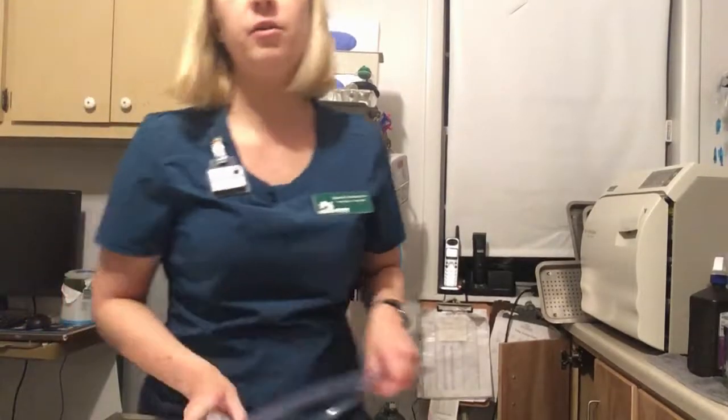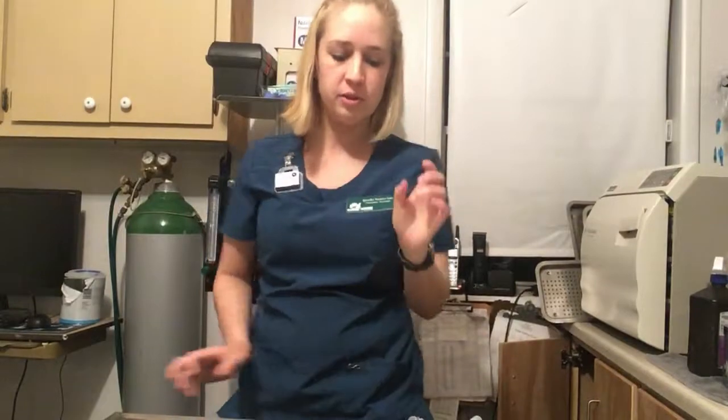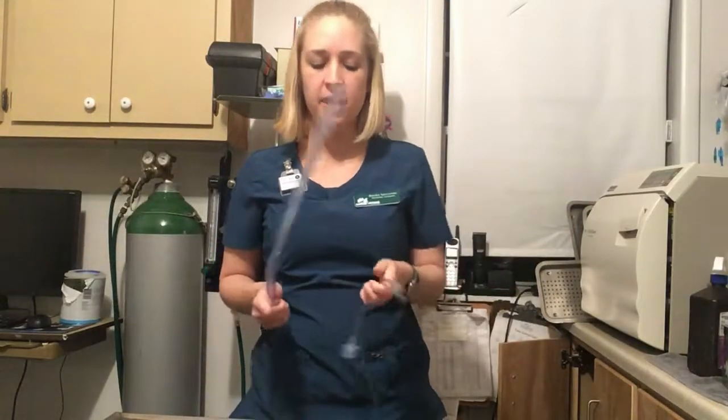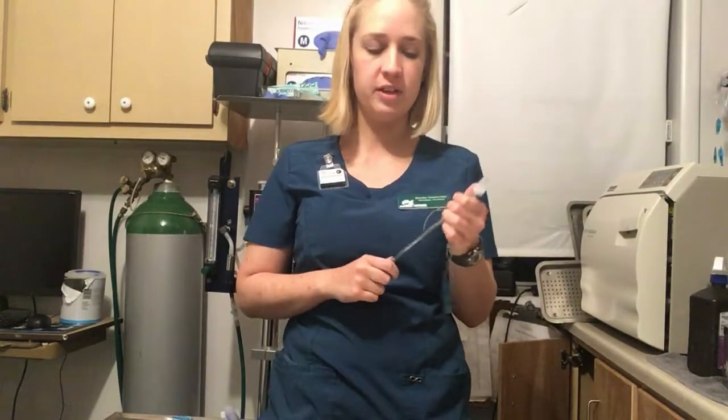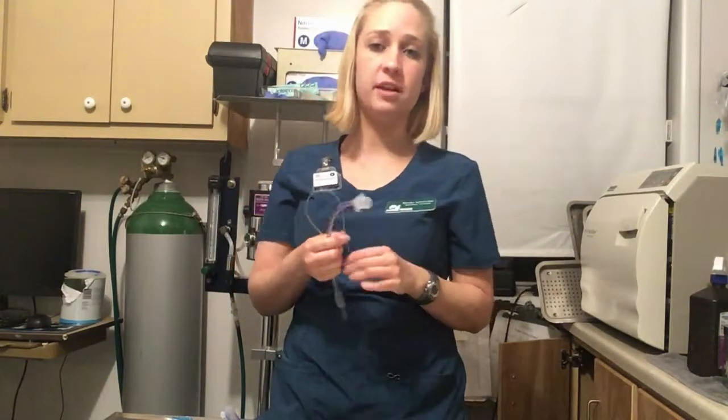So the next part I'm going to be going over is the endotracheal tube. There's a wide range of different sizes, and this corresponds to the size of the patient and the size of their trachea. The best way to measure for the length is by putting it up to their nose. It's not exact, but it does give you a good idea.